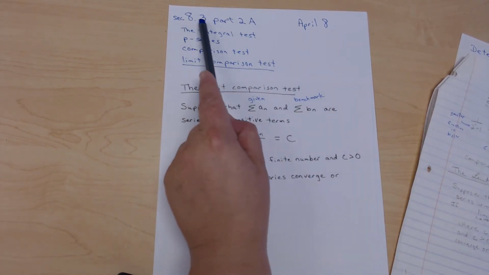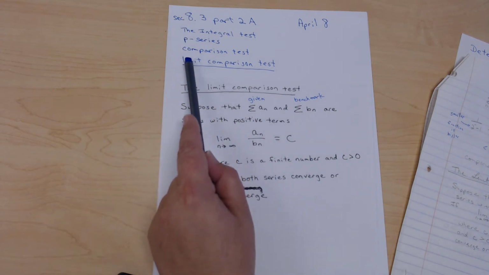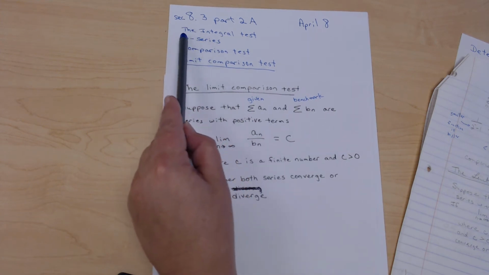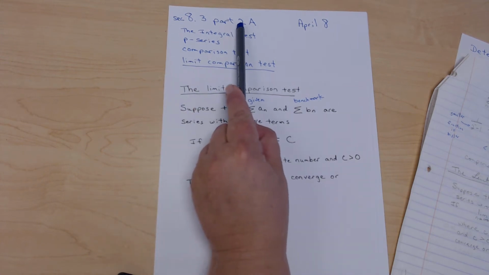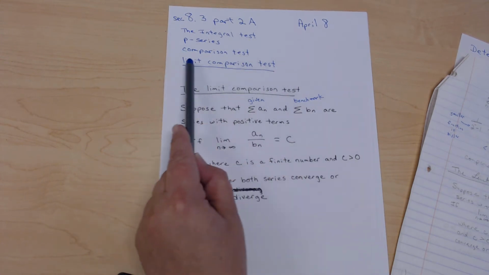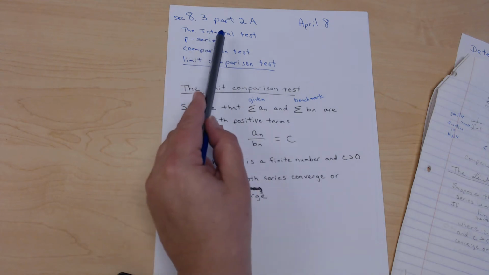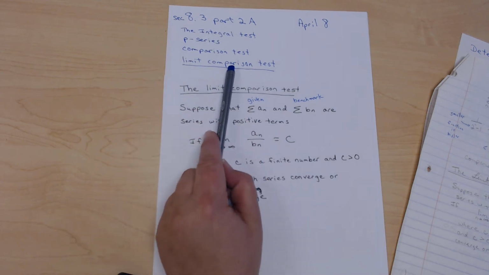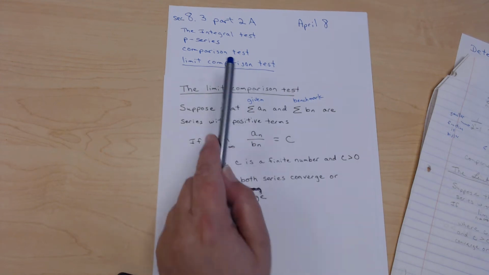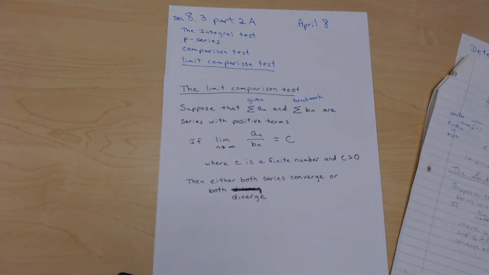Okay. 8.3 covers 4 tests. We at least talked about 3 of them in part 1, but now we're going to add this 4th one. In part 1, we kind of talked about each one individually. Now we're going to mix everything together. We're also going to mix up stuff from the previous, so we're going to mix all the tests together.